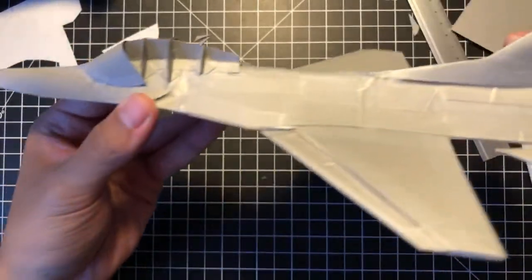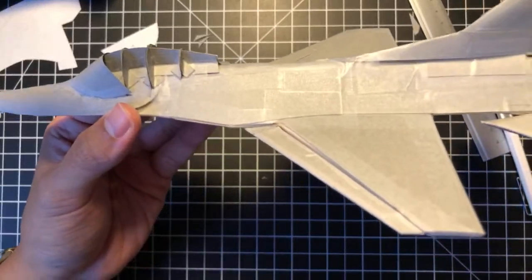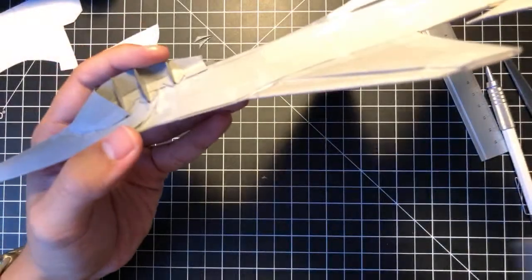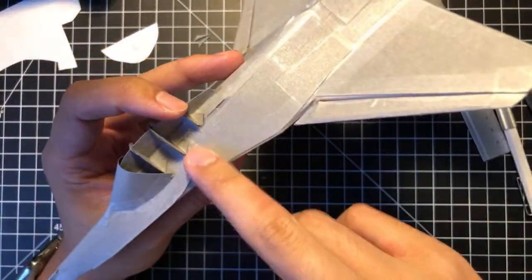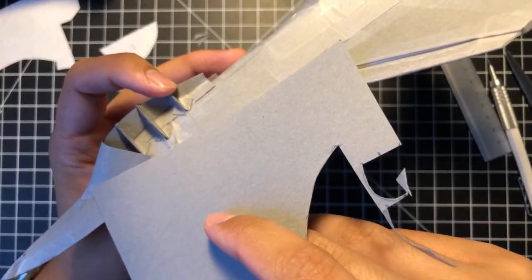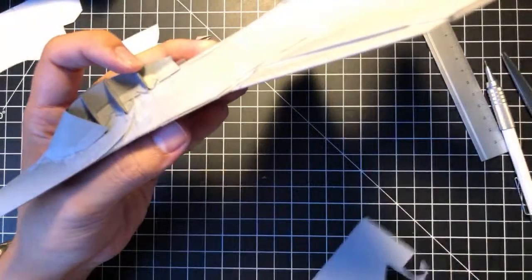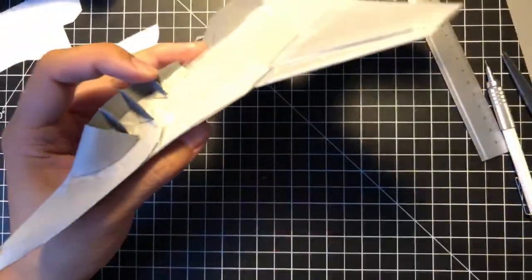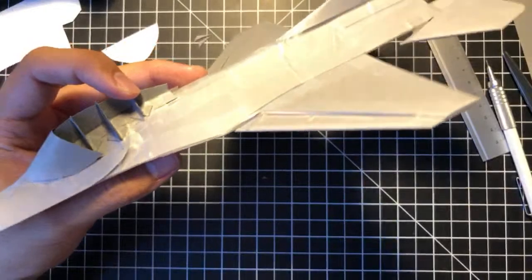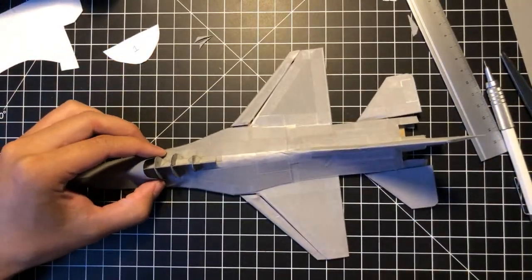So what I mean is that when you apply the panel that covers this seam right here, we can actually shape the profile of the canopy from the side, right? And that'll match up closer to the real life thing. But we won't worry about that for now.